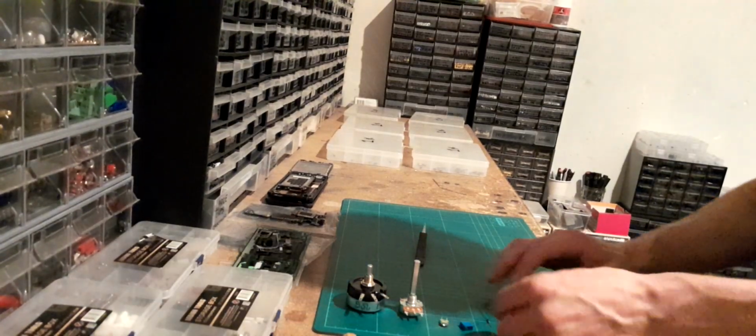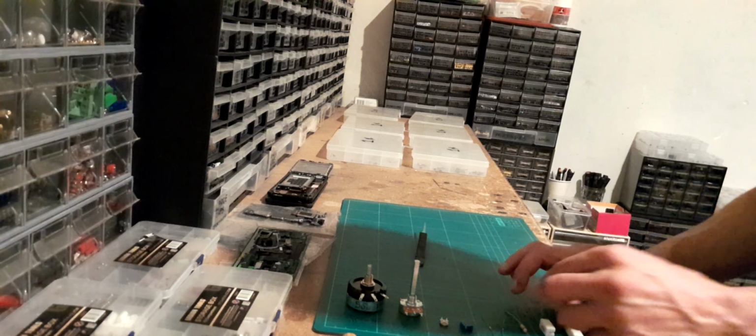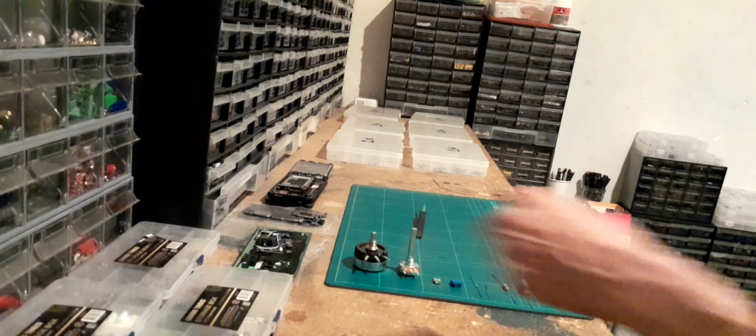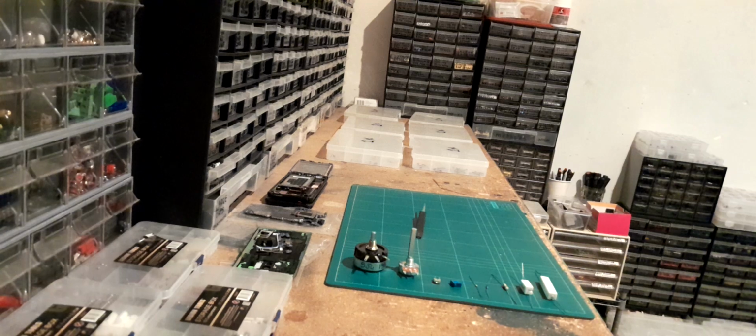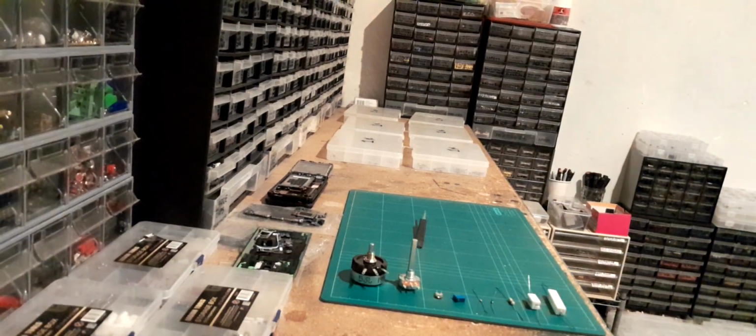So I'll just leave those components there. Can you guys see that? Yeah, cool. Just move that. That's a bit better. Hide that ugly paint spot. Beautiful.